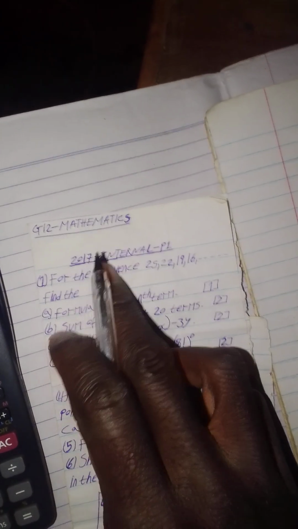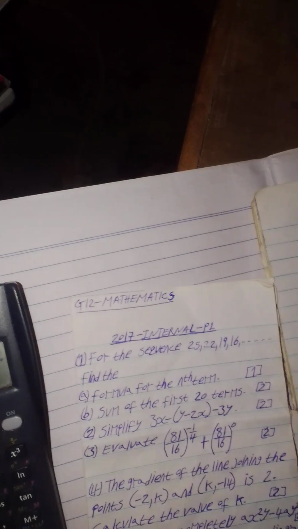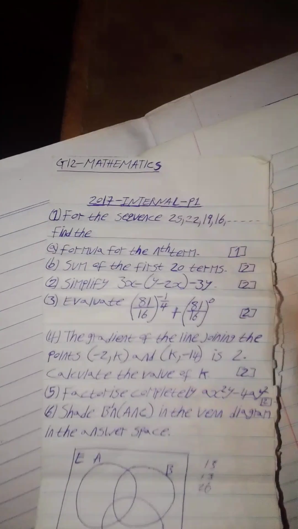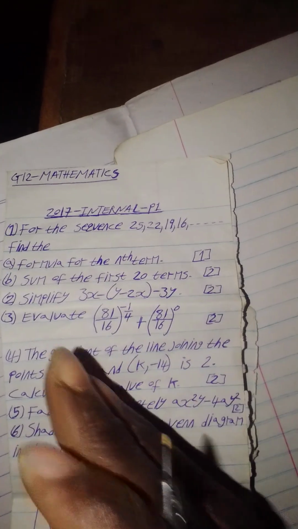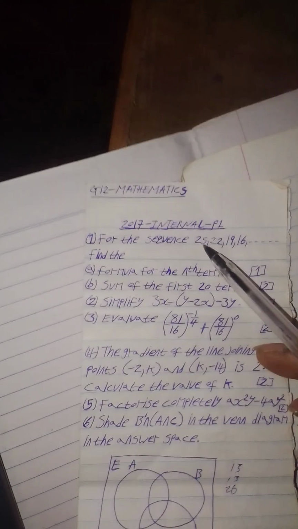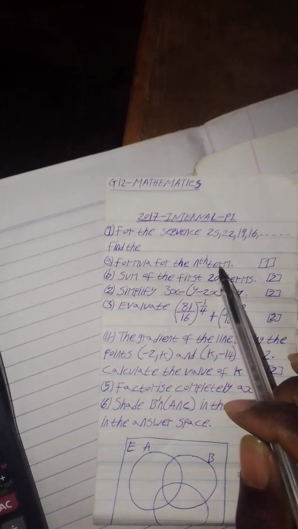So I'll start with question 1. These questions are coming from 2017 internal paper 1. So question 1, they are saying for the sequence 25, 22, 19 and 16, find the formula for the nth term.